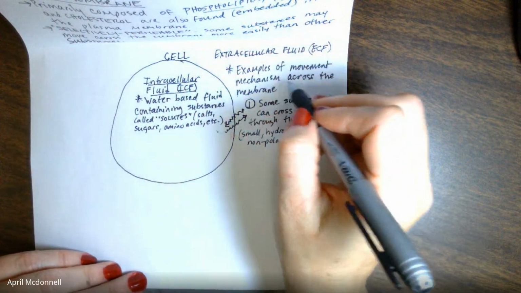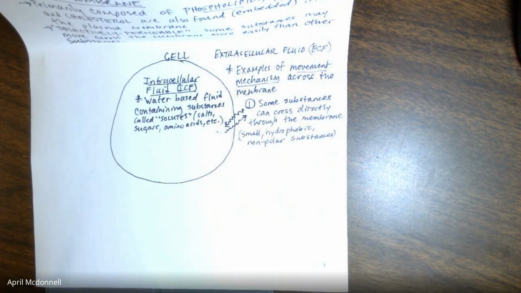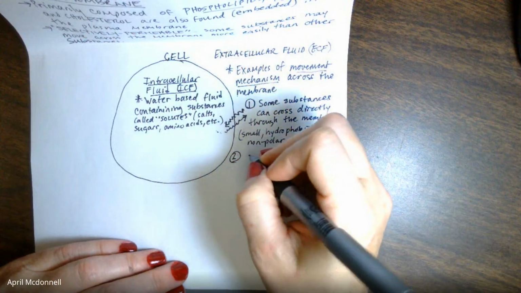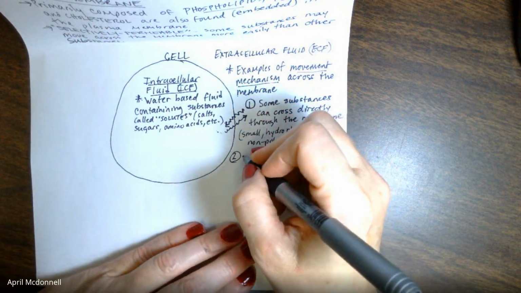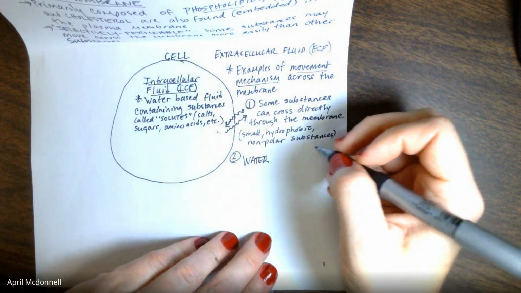Let's talk about another movement mechanism across the membrane. So this is another example of how substances enter or exit the cell by crossing through the membrane. Let's talk about water, since water is essential to life.